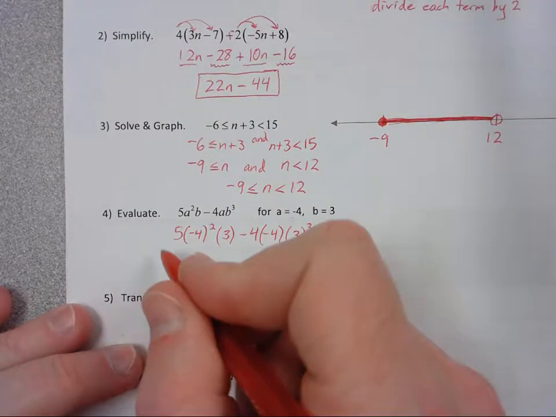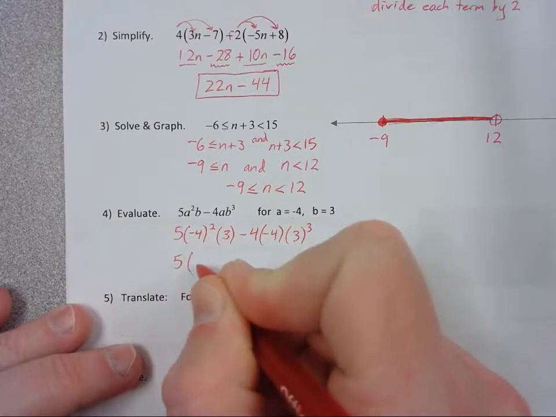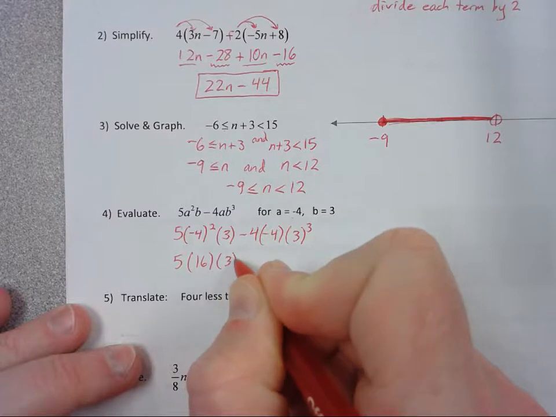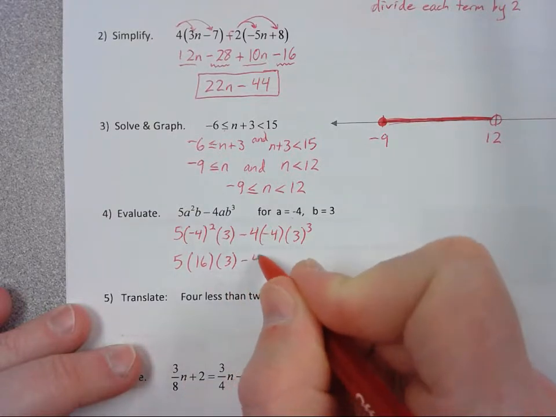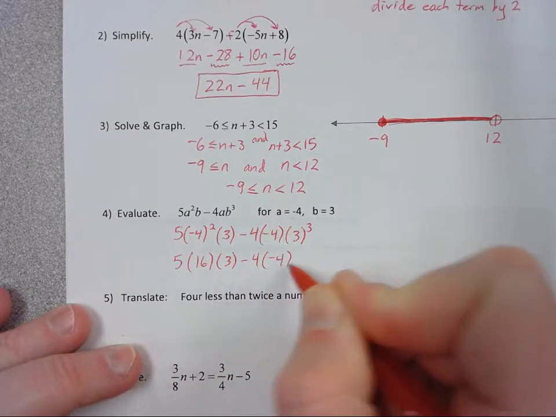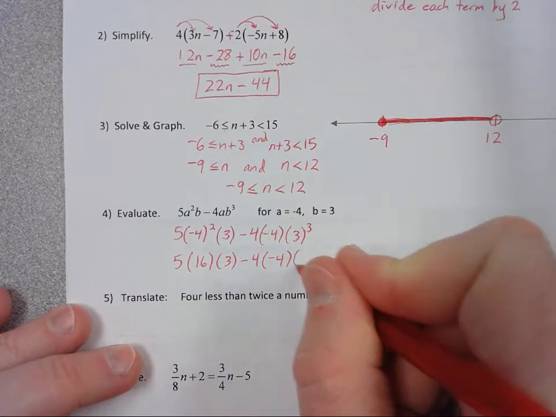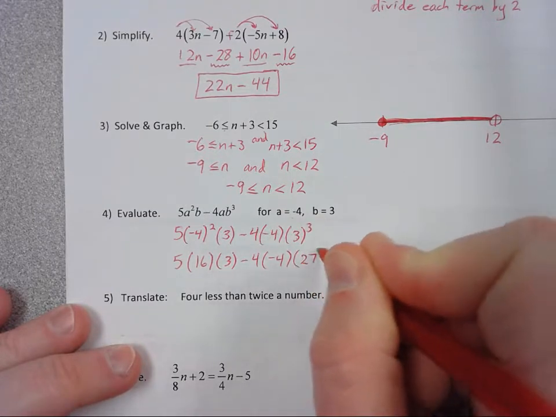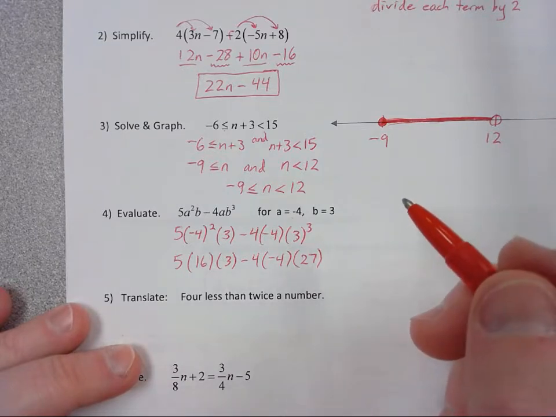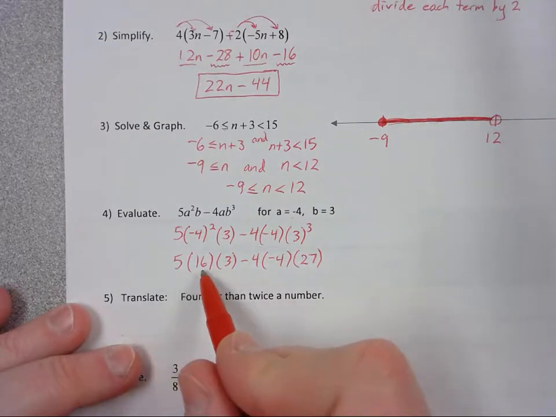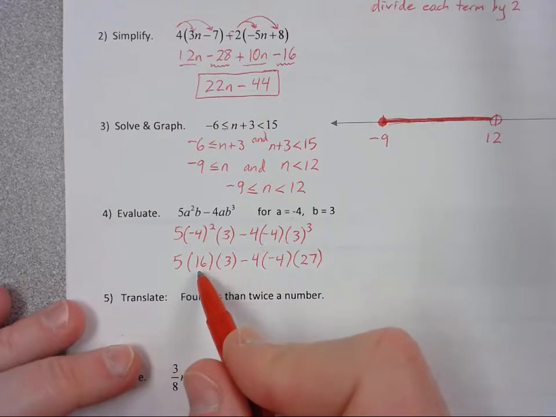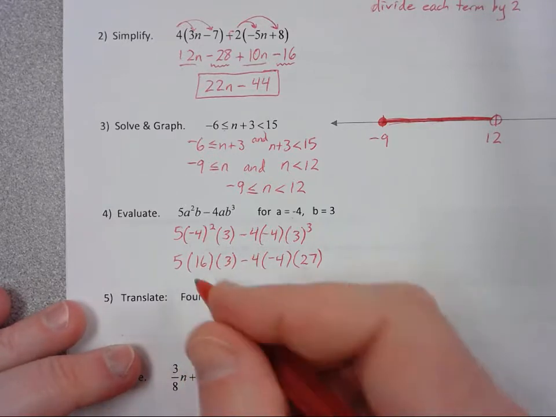So negative 4 times negative 4 is positive 16. And on the other side, or the second half, 3 to the 3rd power, 3 times 3 times 3 is 27. And so now we need to multiply 5 times 16, which is 80. 80 times 3 is 240.